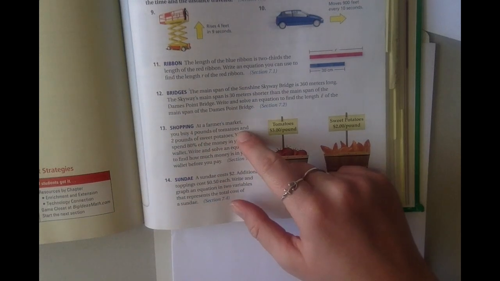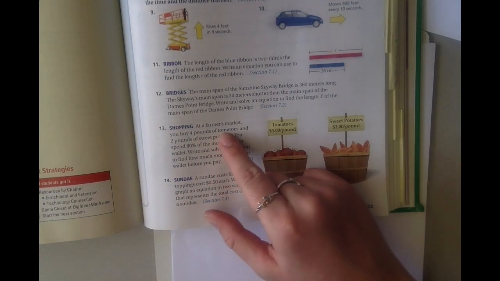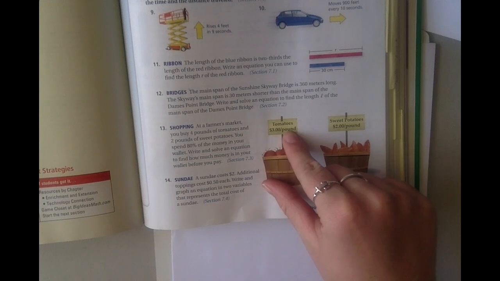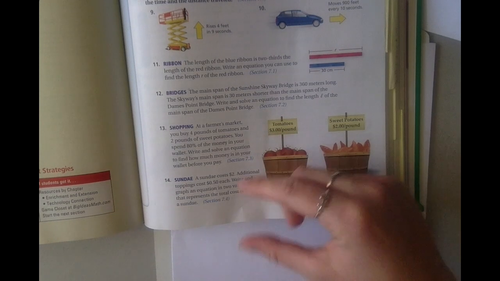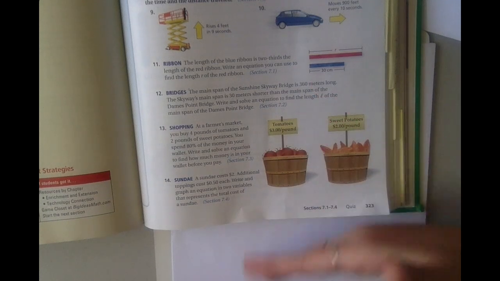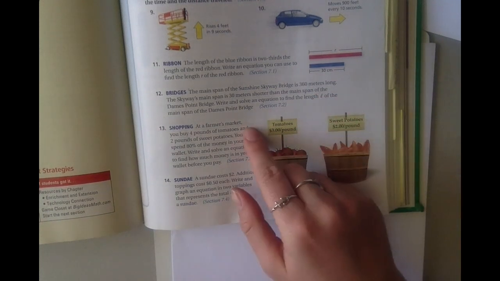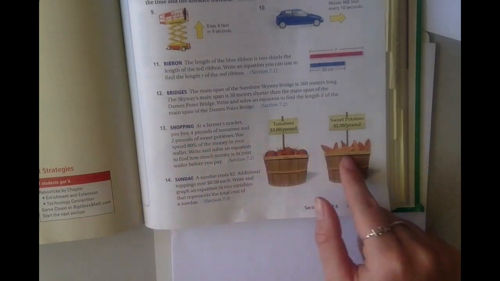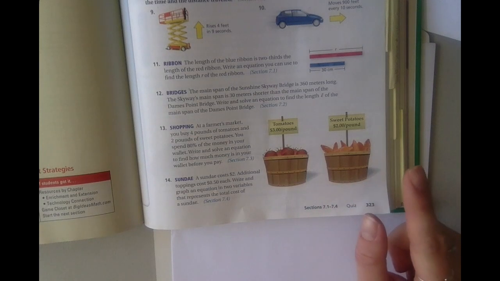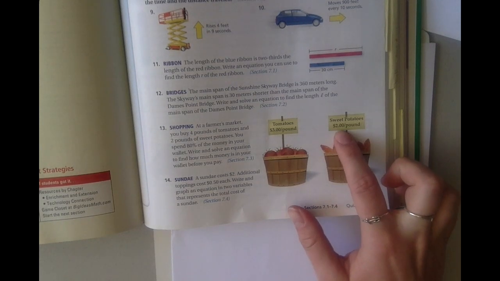So you're at the farmer's market and you buy 4 pounds of tomatoes. So if tomatoes are $3 per pound, and I buy 4 pounds of them, think about, well, how much money did I spend on tomatoes? And I buy 2 pounds of sweet potatoes. So then I have 2 pounds, $2 per pound.